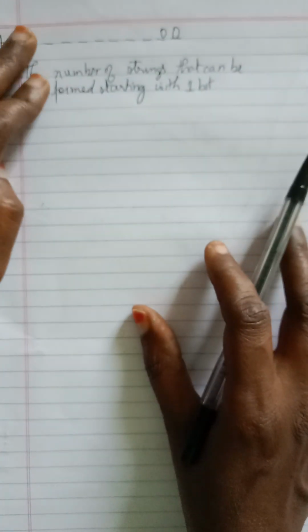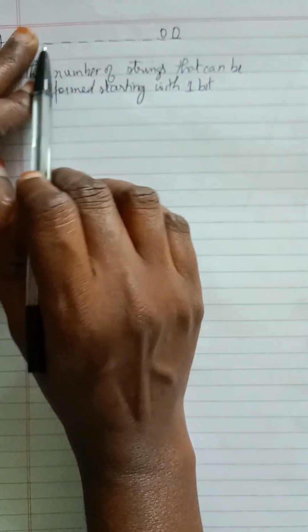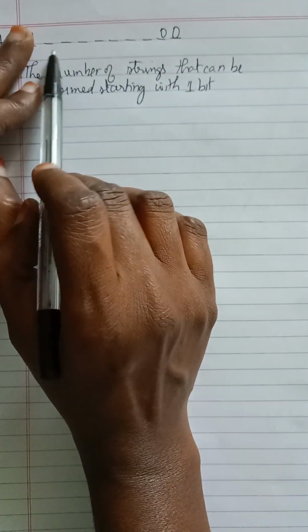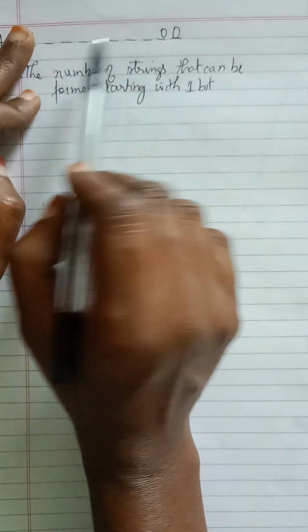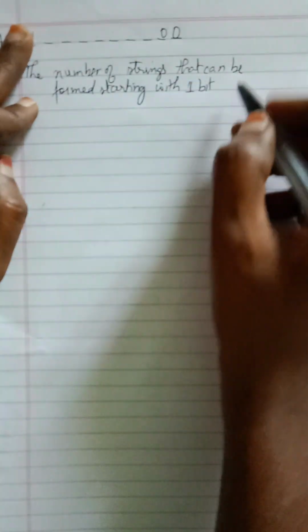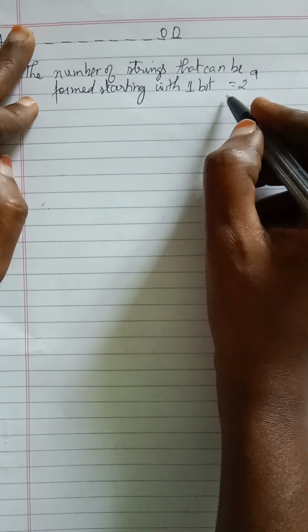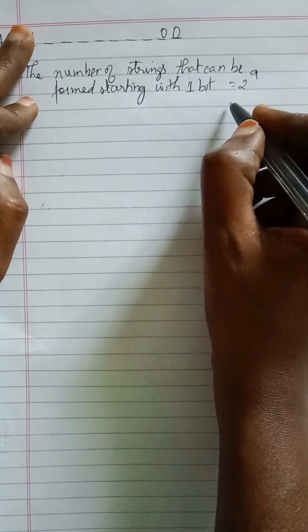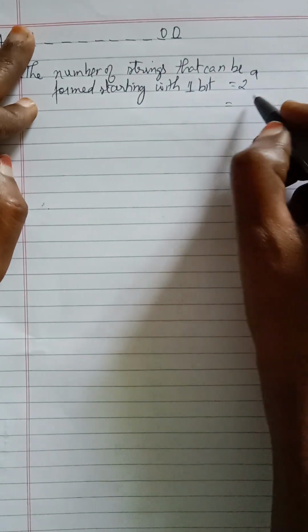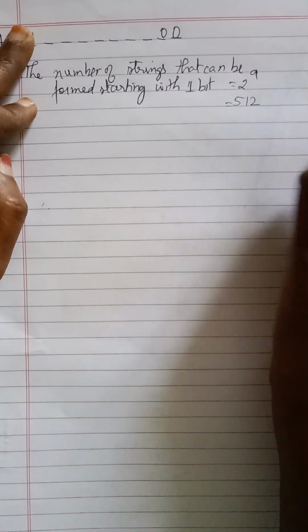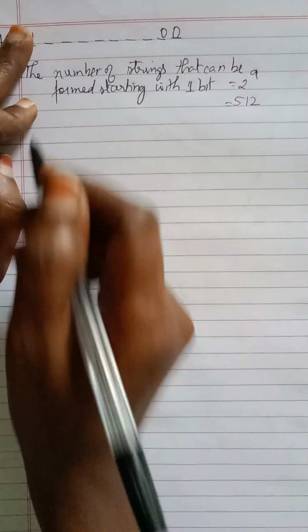When the first bit is 1, you have 9 positions, right? For these 9 positions you can fill in 0 or 1. So the number of strings that can be generated will be 2 to the power of 9, because we have 9 positions and 2 values each. What is 2 to the power of 9? 2 to the power of 8 is 256, so 2 to the power of 9 is 512.